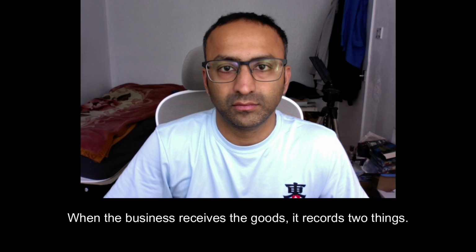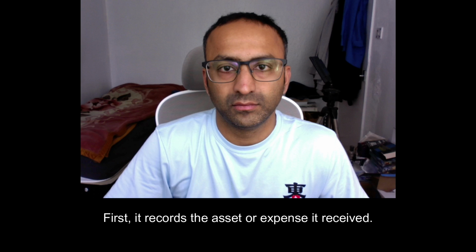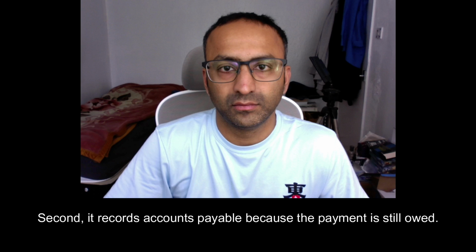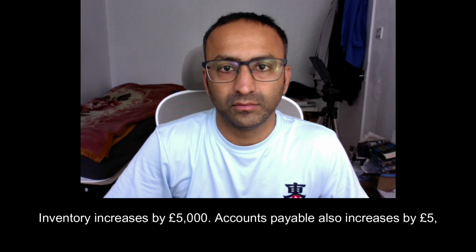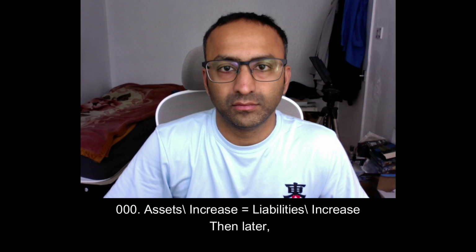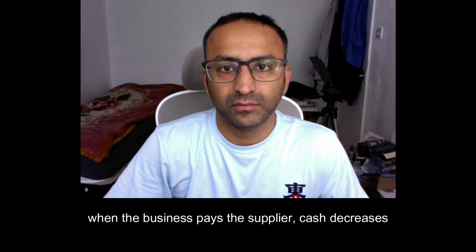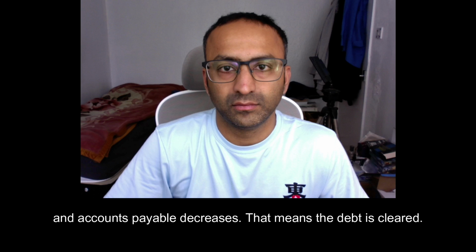When the business receives the goods, it records two things. First, it records the asset or expense it received. Second, it records accounts payable because the payment is still owed. Here's a simplified version. The business buys £5,000 of inventory on credit. Inventory increases by £5,000. Accounts payable also increases by £5,000. Assets increase, liabilities increase. Then later, when the business pays the supplier, cash decreases and accounts payable decreases. That means the debt is cleared.